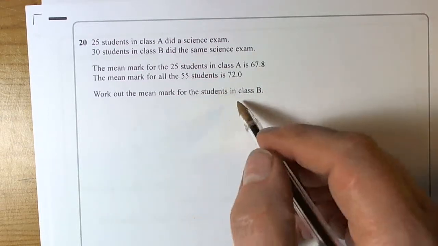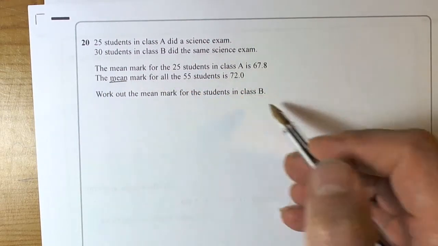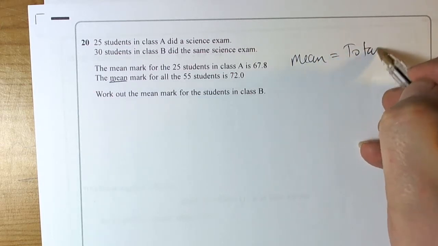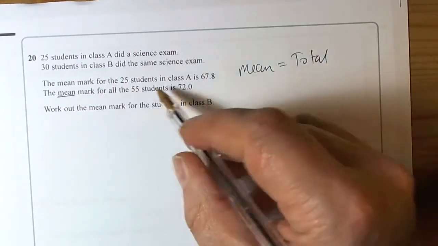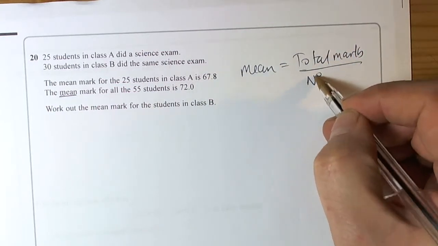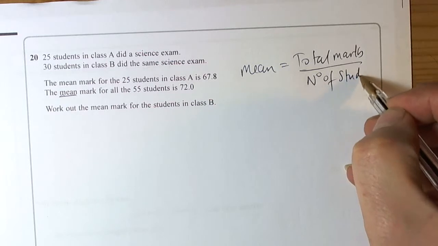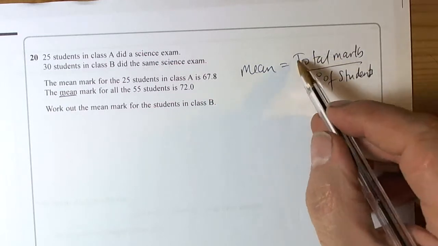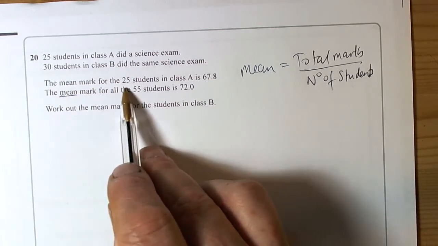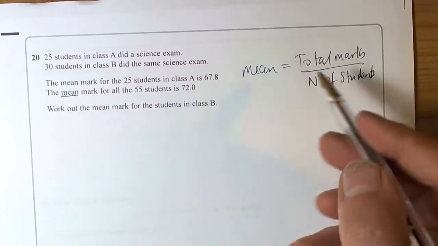So this question mentions the word mean. So we know that the general definition of the mean is the total, and this is about marks, so the total marks divided by the number of students. So that's going to give us the mean average mark per student, and this question is telling me the mean mark for 25 students in Class A is that.